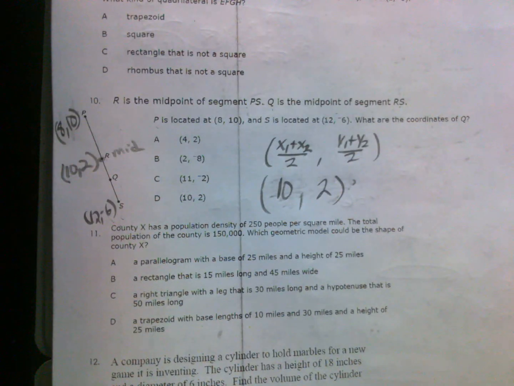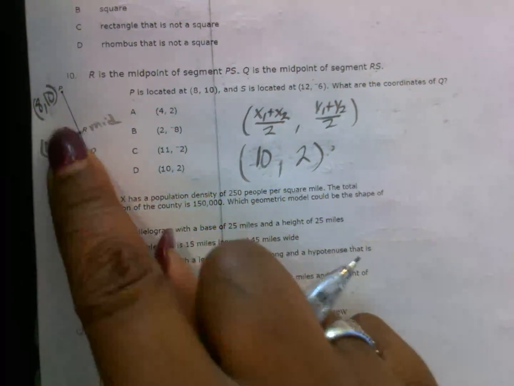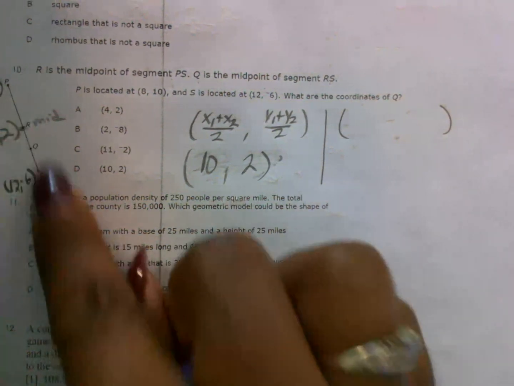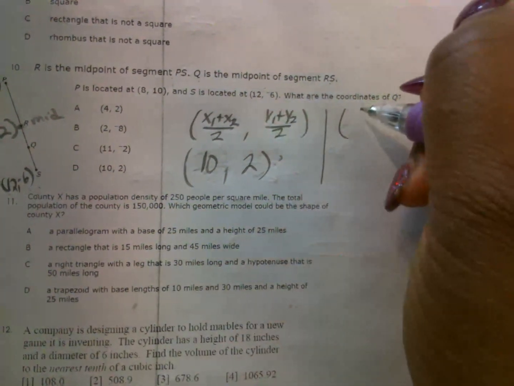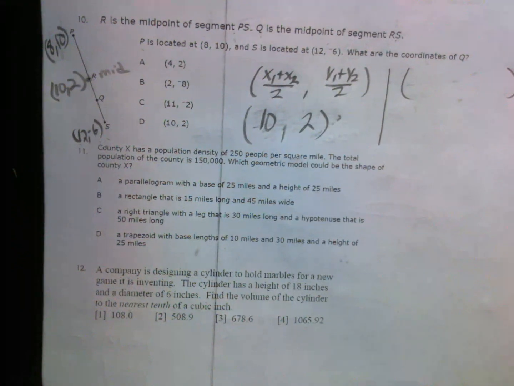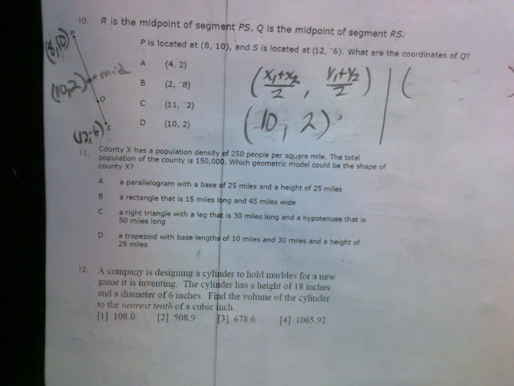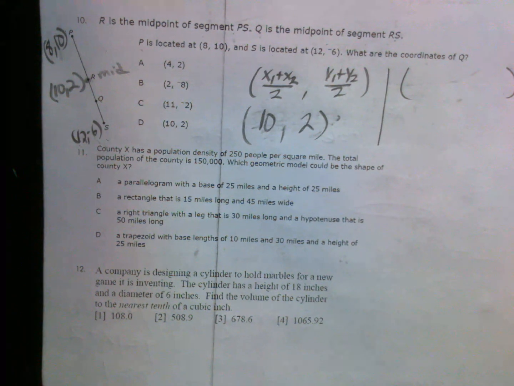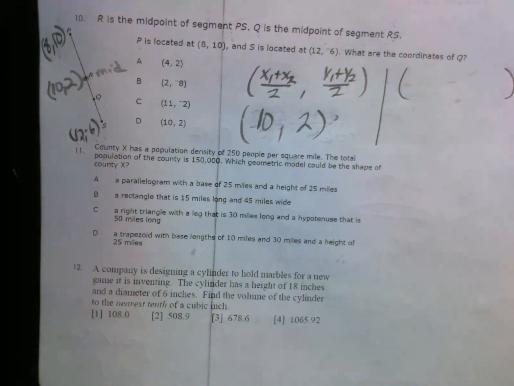Okay, so now we need to find Q. That means we have to find the midpoint between these two. So let's find the second midpoint. We're going to do it again. This time we're going to do the midpoint between R and S. So what are the x's that we add together between R and S? I can't hear you. We have to find Q. Q is in the middle between which 2 points? So we're finding the midpoint between those two now. How do you do that? What 2 numbers are we going to add together?